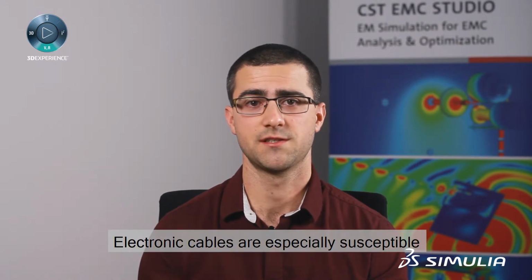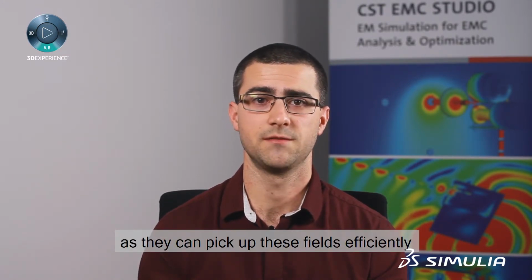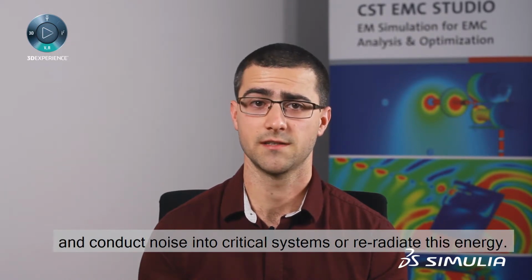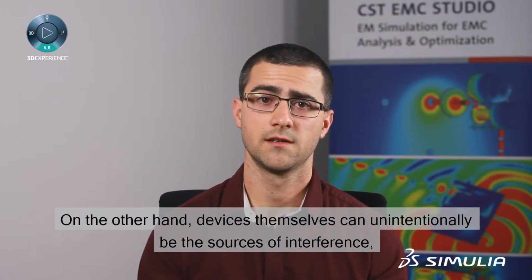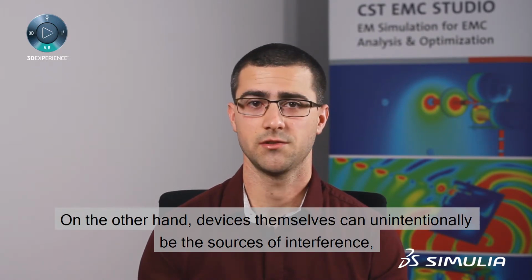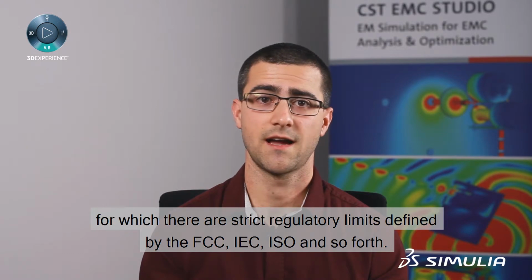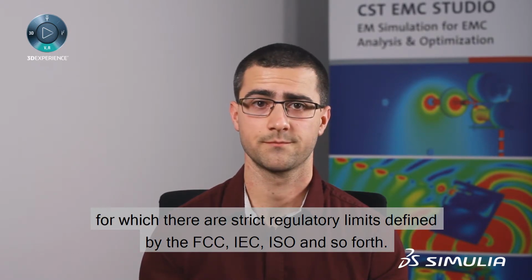Electronic cables are especially susceptible as they can pick up these fields efficiently and conduct noise into critical systems or re-radiate this energy. On the other hand, devices themselves can unintentionally be the sources of interference, generating conducted and radiated emissions for which there are strict regulatory limits defined by the FCC, IEC, ISO, and so forth.